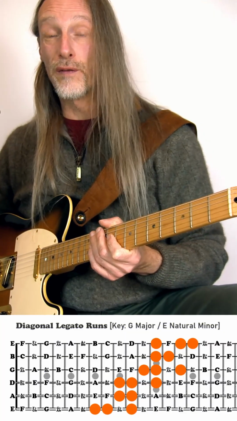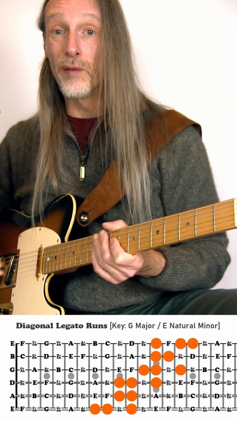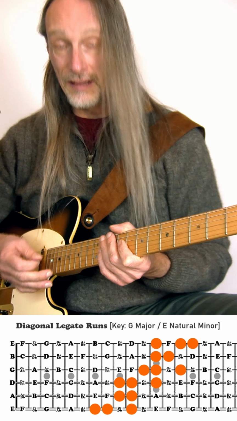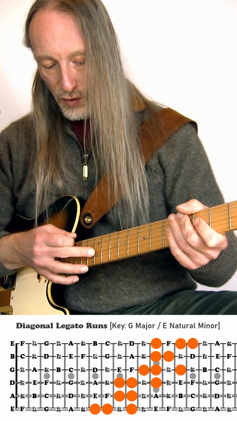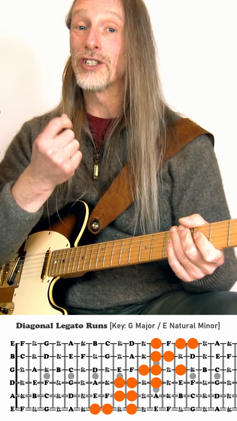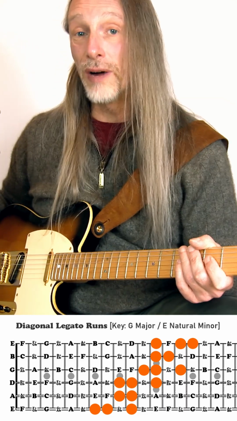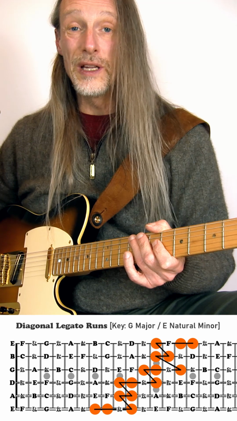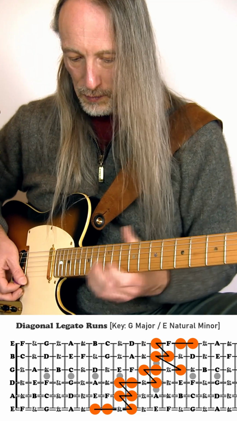And now I'm going to show you the first run with a distinctive number of notes on each string. It's 3, 2, 3, 3, 2, 3. This way we get the rhythm I just explained what we have in the right hand. Here are the notes, including pull-offs and slides, very slow.